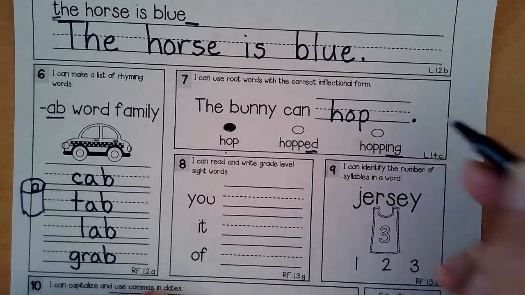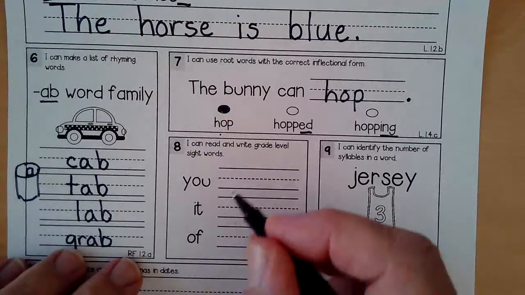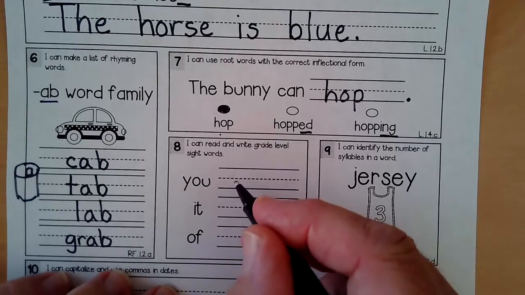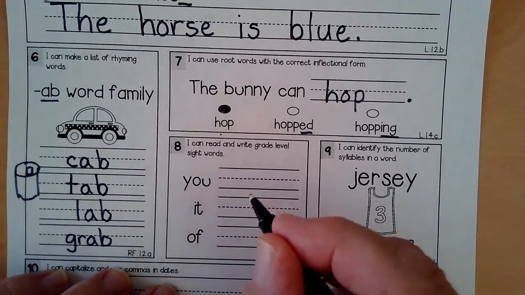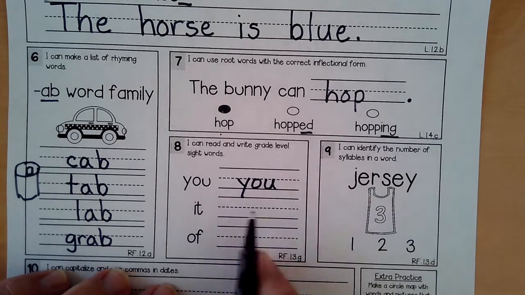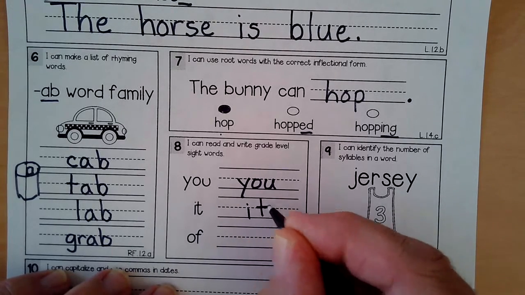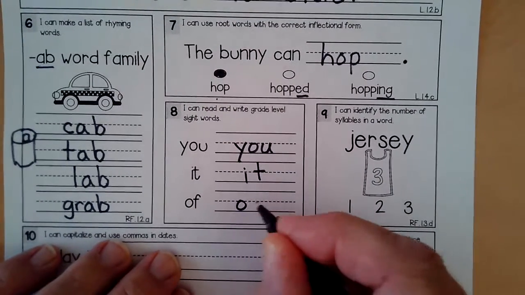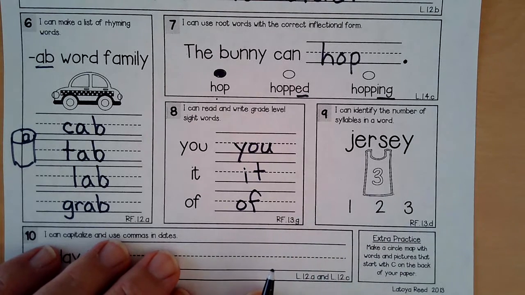And it's there, but it's tiny. I'm going to make that period bigger. Here are our sight words, our snap words, our no nonsense, no excuse words. You should know how to spell these words, so we're going to practice and practice and practice. Y-O-U spells you. I-T spells it. And O-F with one F spells of.